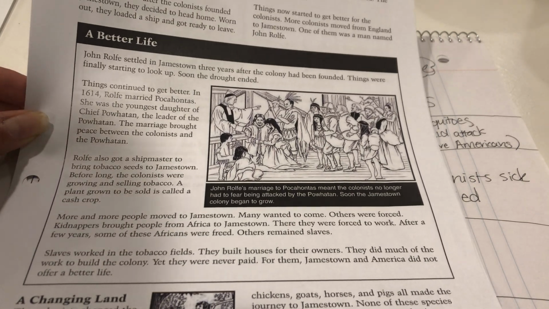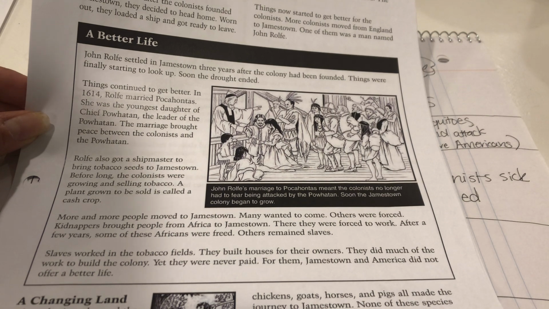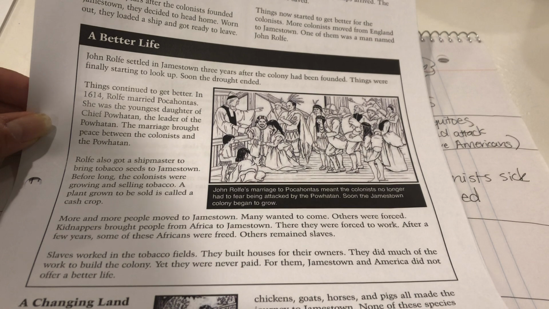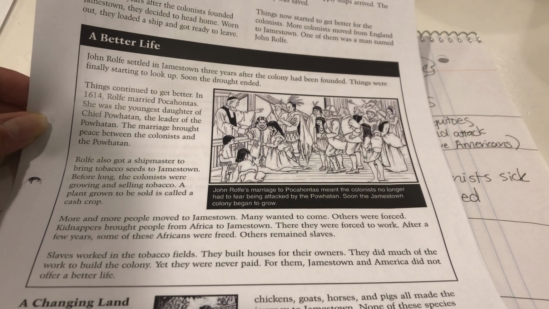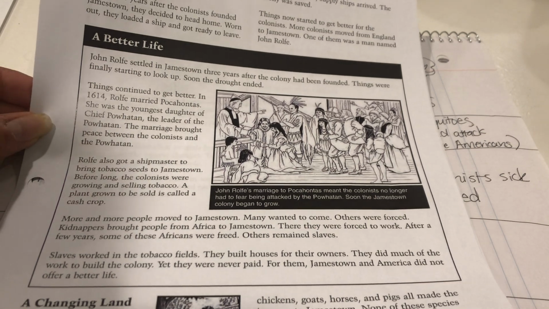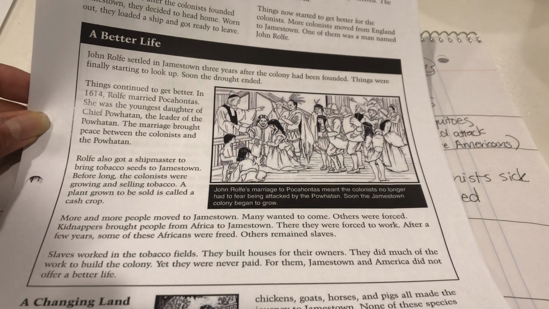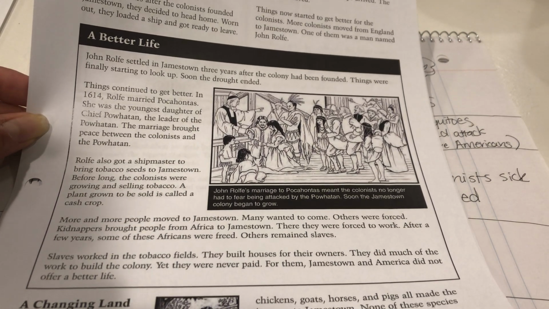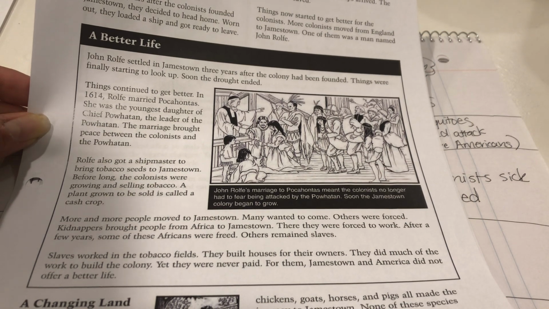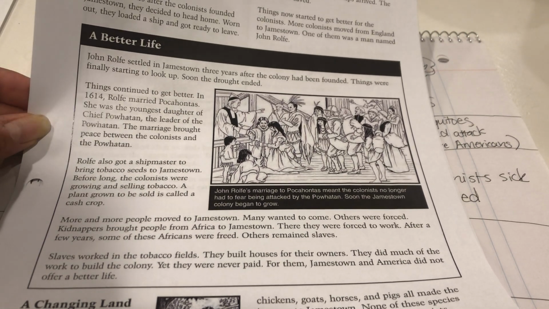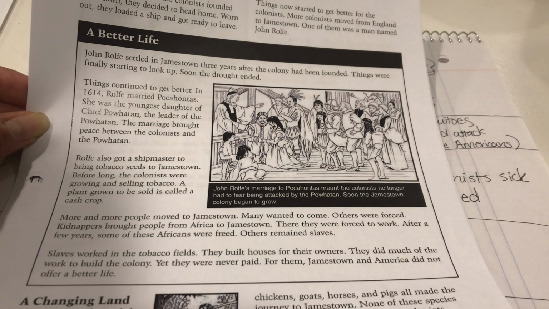John Rolfe settled in Jamestown 3 years after the colony had been founded. Things were finally starting to look up. Soon the drought ended. That's good. Things continued to get better. In 1614, so that's 7 years later, because they came in 1607, Rolfe married Pocahontas. So Pocahontas did not marry John Smith. She married John Rolfe. She was the youngest daughter of Chief Powhatan, the leader of the Powhatans. The marriage brought peace between the colonists and the Powhatan. So now there was peace between those two groups.